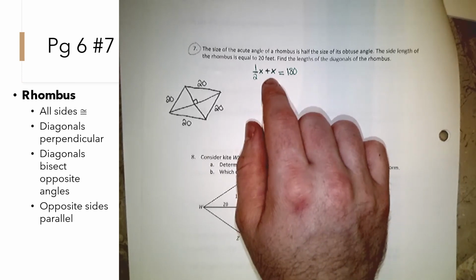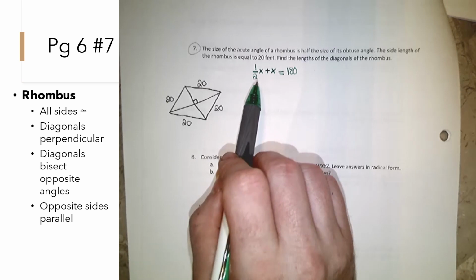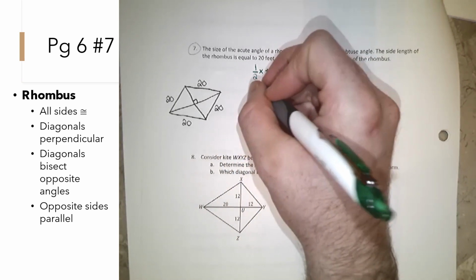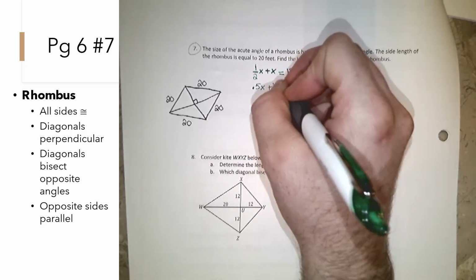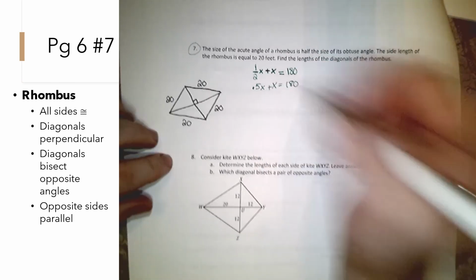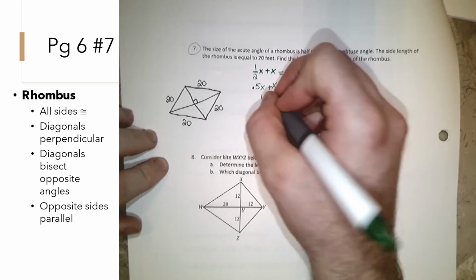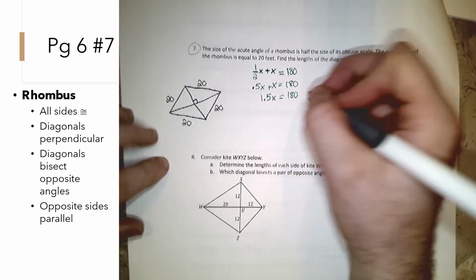So our like terms. So 1/2 x, another way to write that is 0.5x. So I'll just write that down here. 0.5x plus x equals 180. If I add those together, remember there's that invisible 1 in front of the x, I would now have 1.5x equals 180.